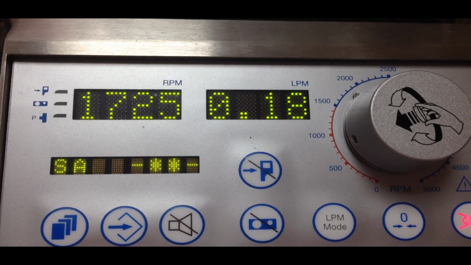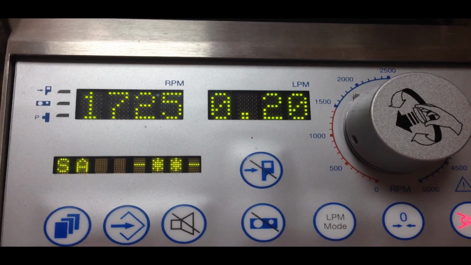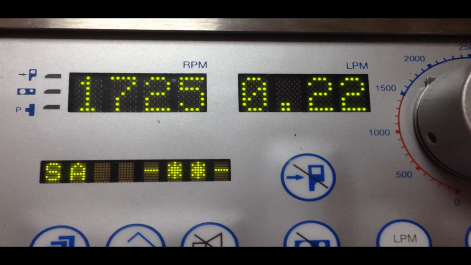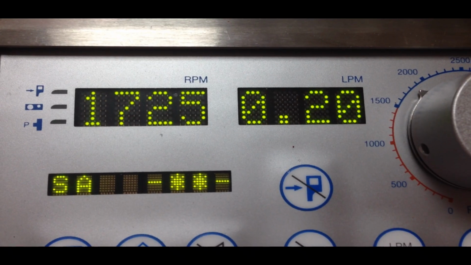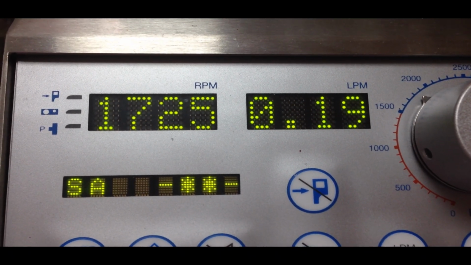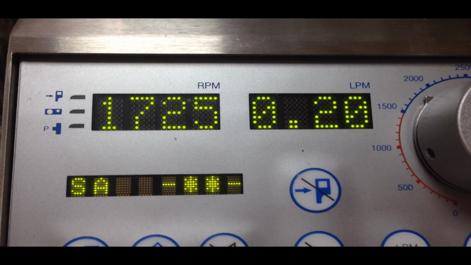In this video, this is a console for a pediatric child. There is some air, so the flow started to decrease, and this alarm shows that the flow is decreasing, so we must manage the air and correct the condition before restoring the flow.